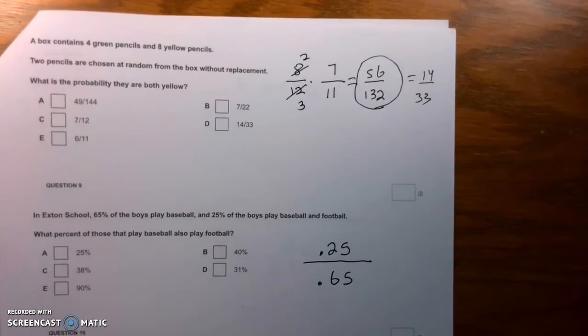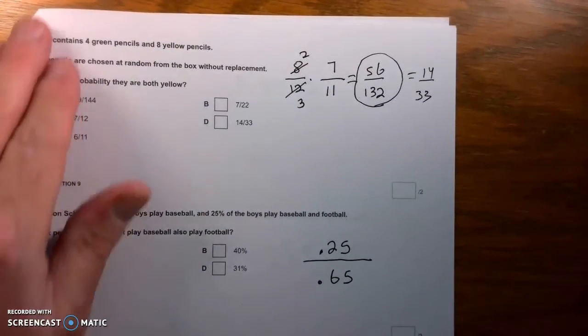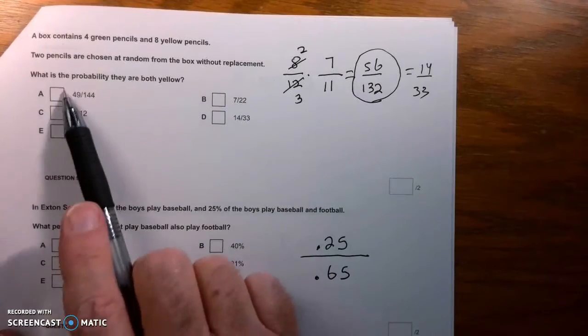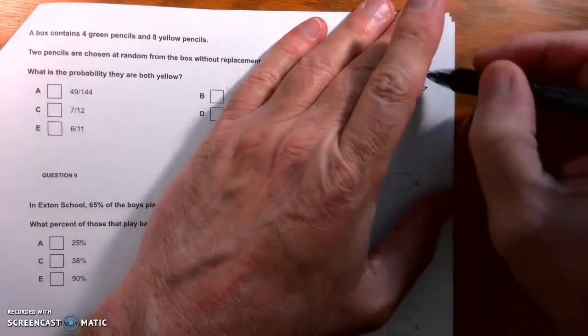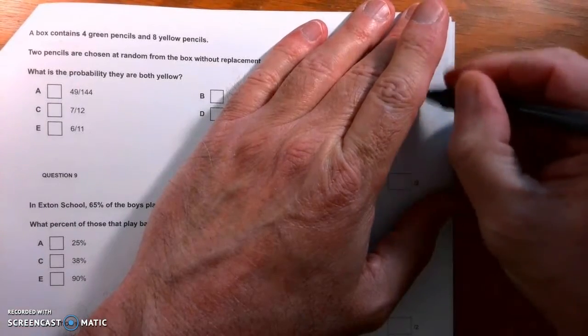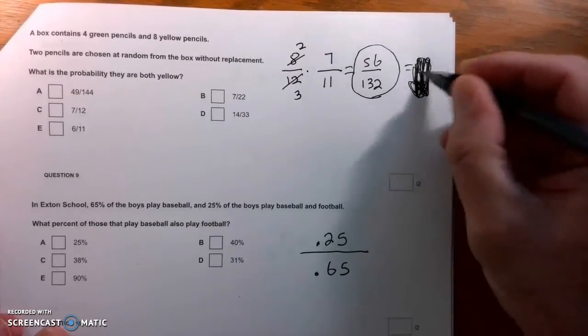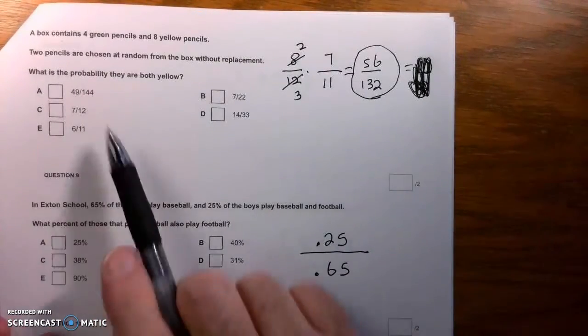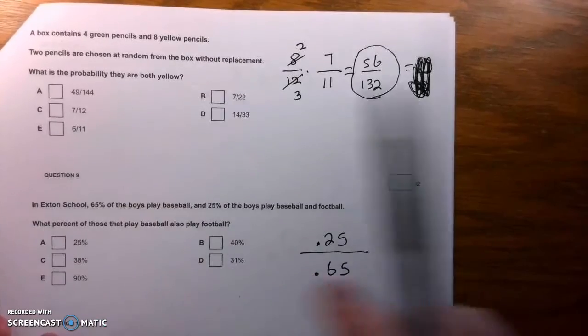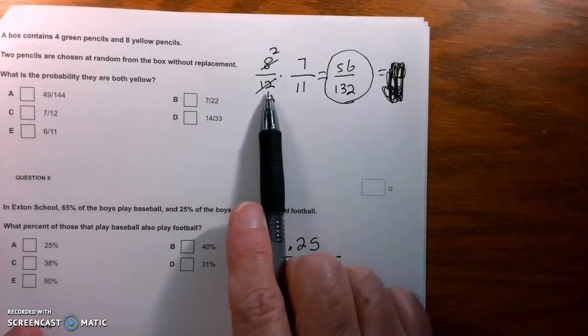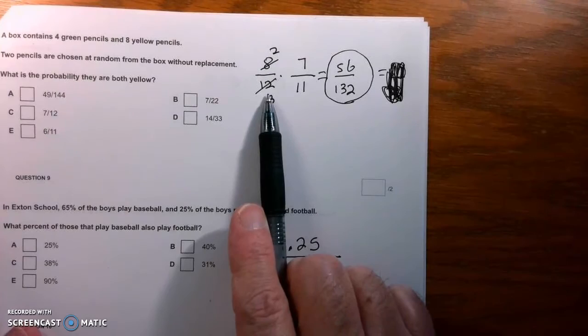All right, number 8 is the box with the pencils. There's only 2 different kinds of pencils, 2 different colors. But we want to know what's the probability they're both yellow? Well, there's 4 and 8. That's 12. That goes to the bottom. There's 12 total pencils.